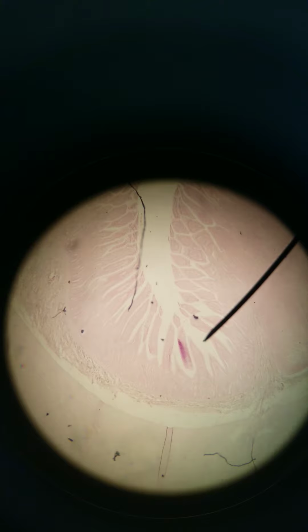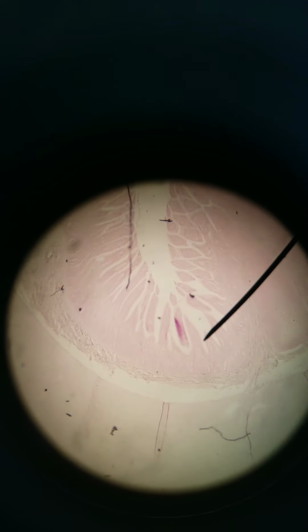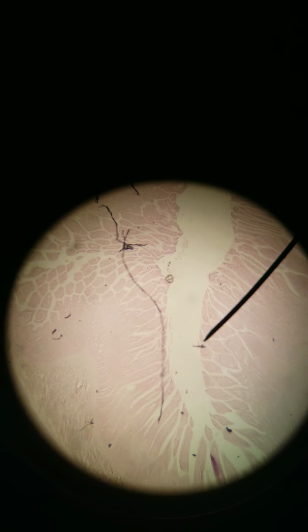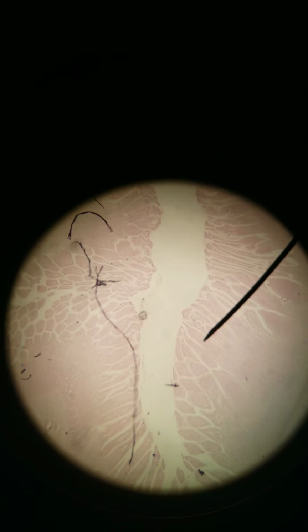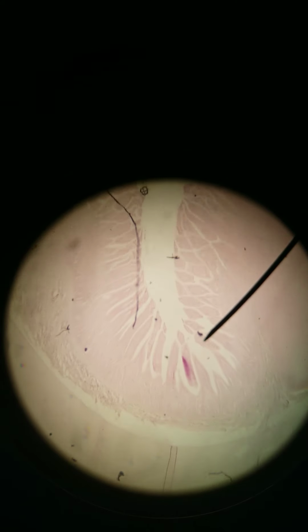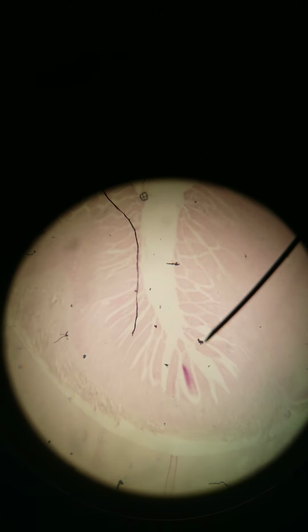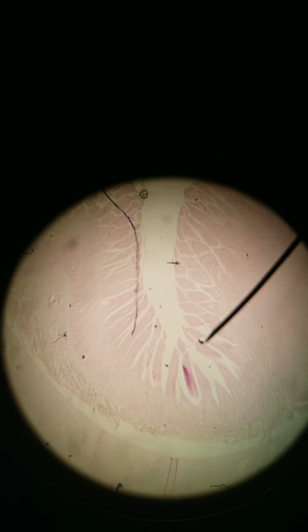Here is the lumen. This is a cross-section. Let me just double check. Yeah, this is a cross-section of the ileum. I can show a longitudinal section in a second. But here is the lumen, and so these are the villi. They're not as prominent as in the jejunum, so they're starting to die down.